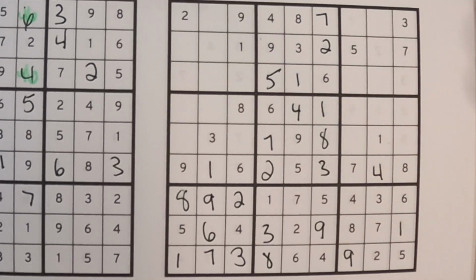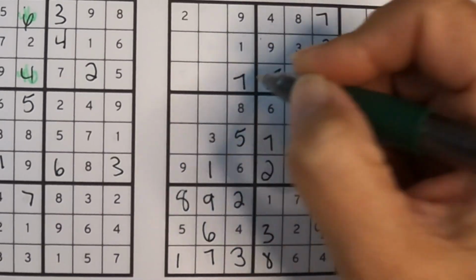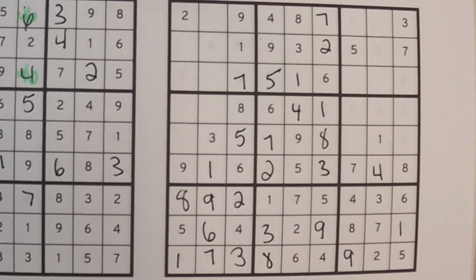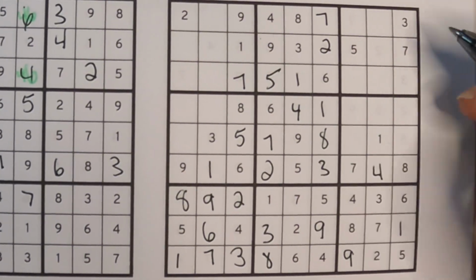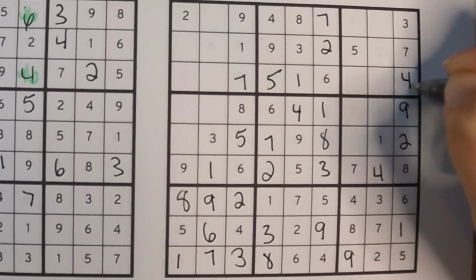For this column now, we're missing 5 and 7. We've got a 7 here, so 5, 7. For this column, we're missing 2, 4, and 9. We've got a 4 here and a 9 here, so this is our 2. That 4 makes this our 9, 4.